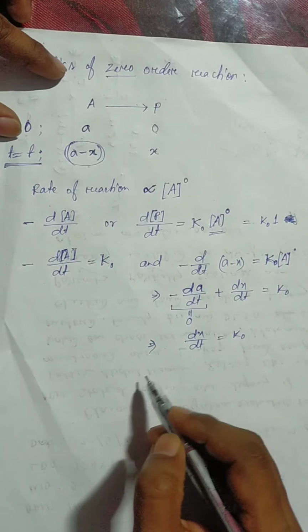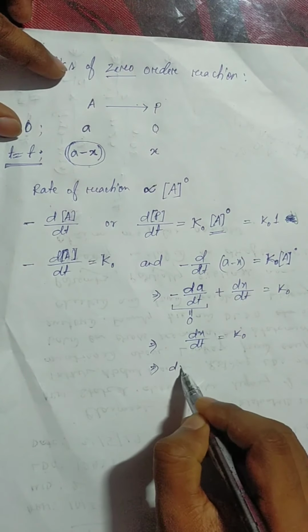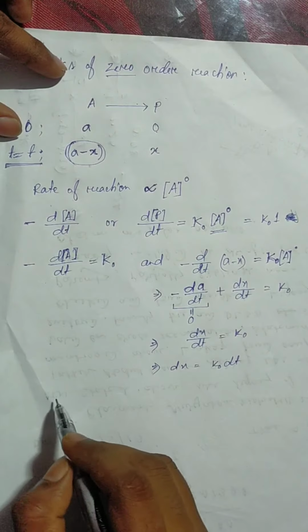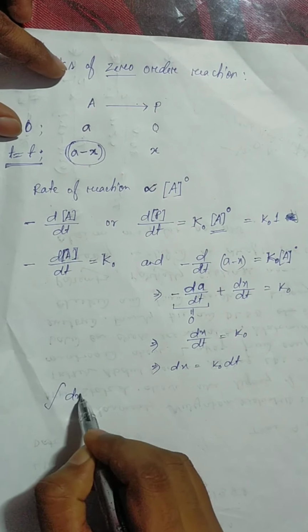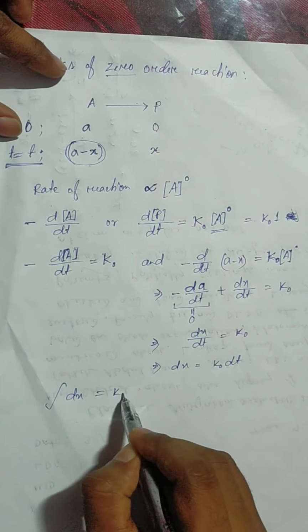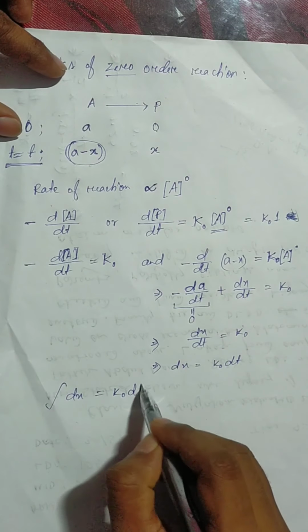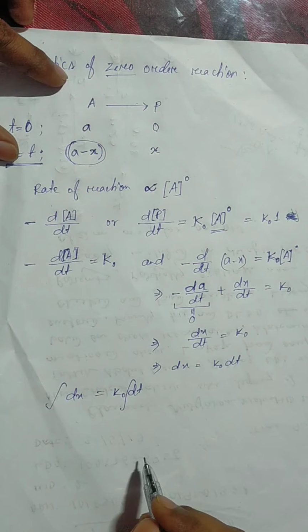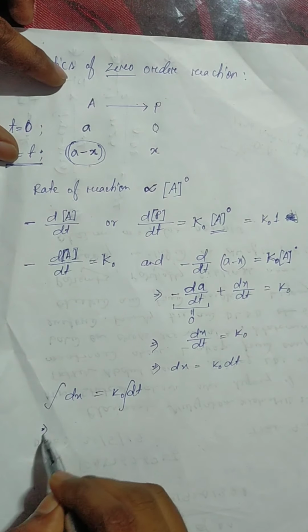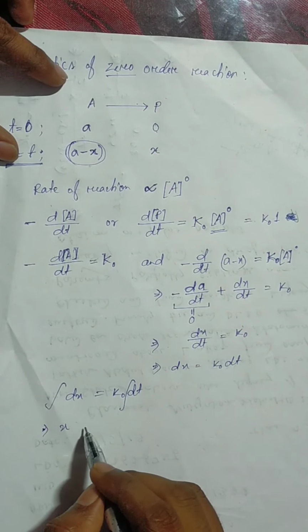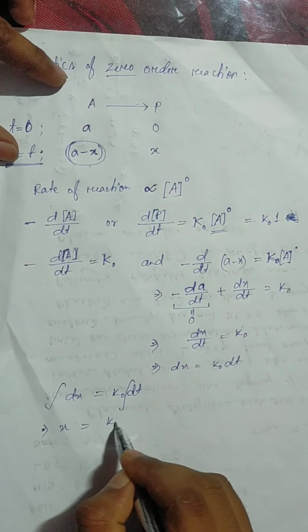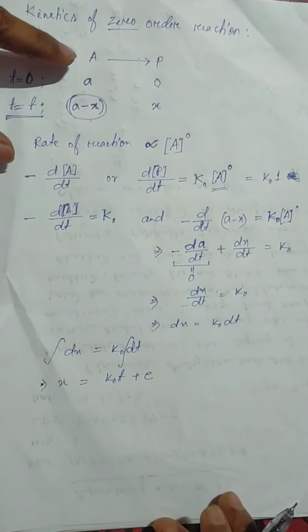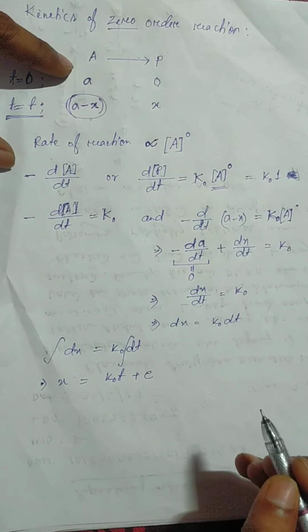Okay, so we can write dx = K naught dt. If we integrate this, it will be x = K naught t plus a constant, C is the integration constant.